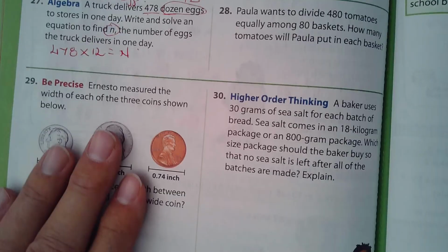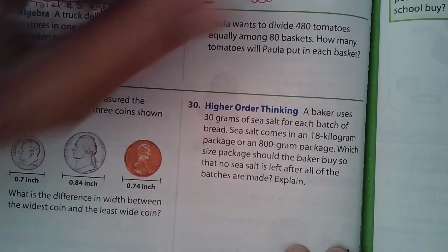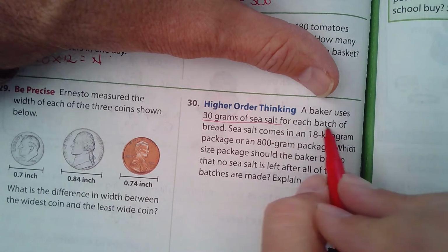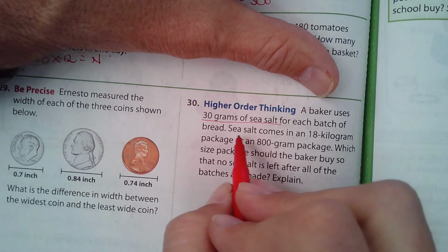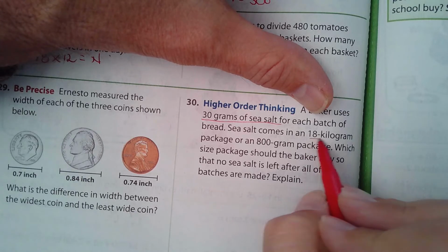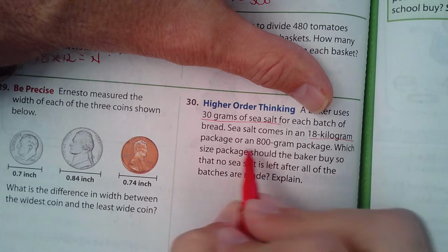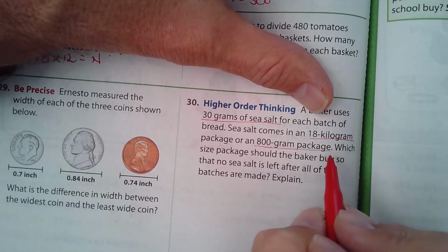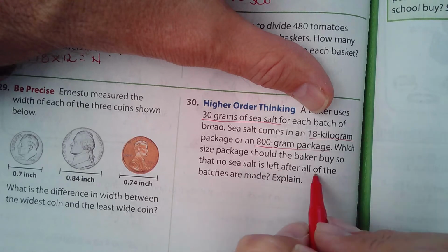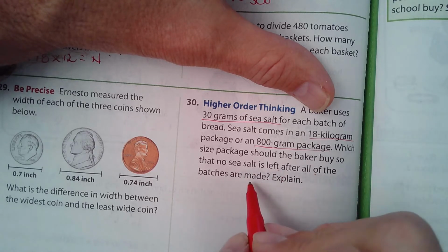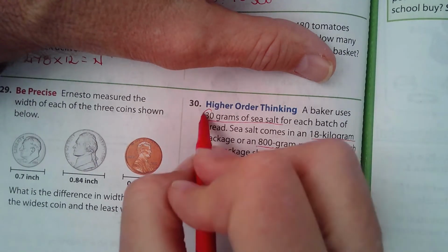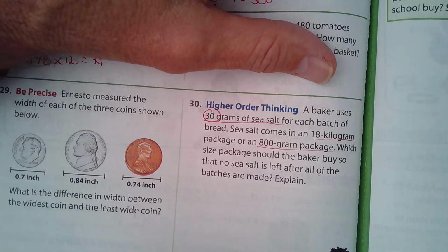Let's look at number 30 for a second. Higher order thinking. It says a baker uses 30 grams of sea salt for each batch of bread. Now the sea salt comes in packages or quantities of 18 kilograms or an 800 gram package. Which size package should the baker buy so that no sea salt is left over after all the batches are made? So you're looking for something that either 3 or 30 could go into evenly with nothing left over.